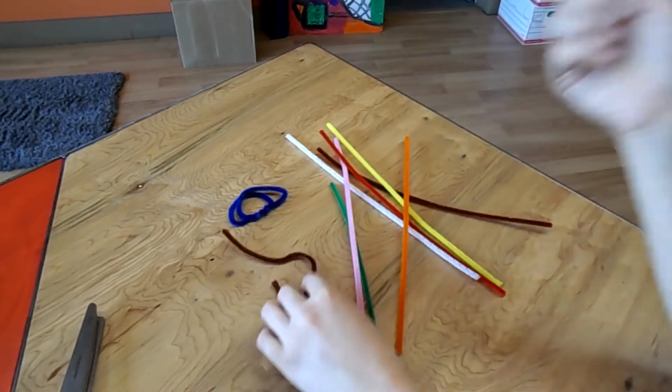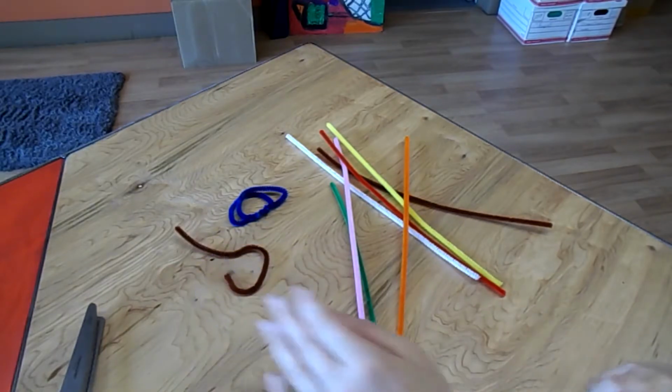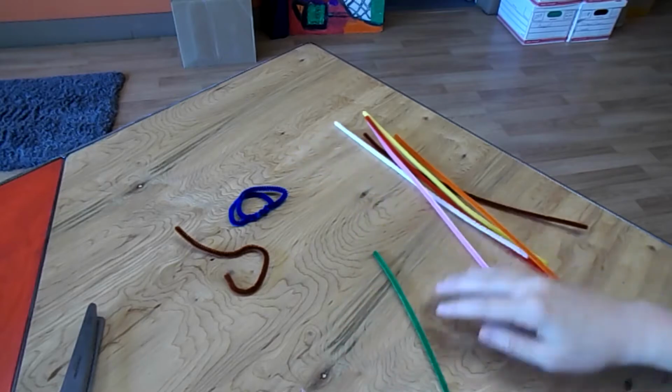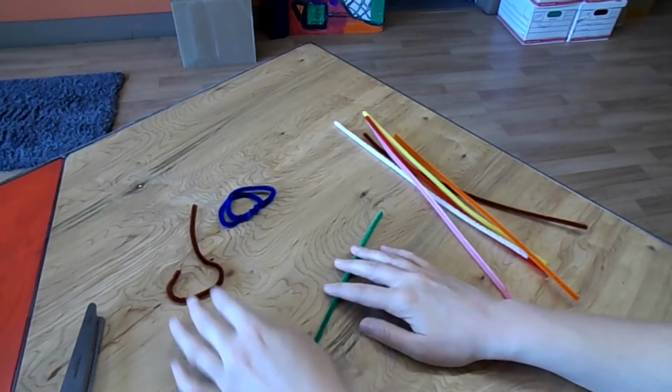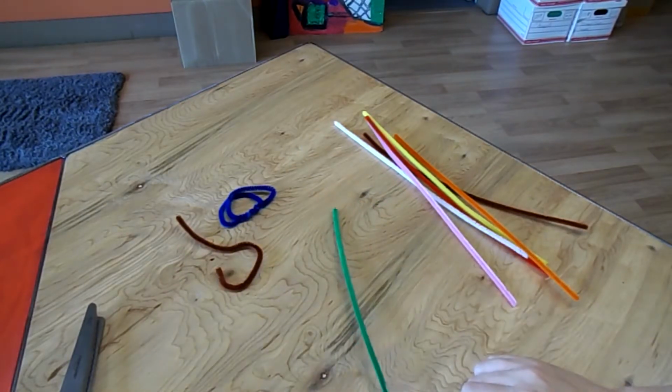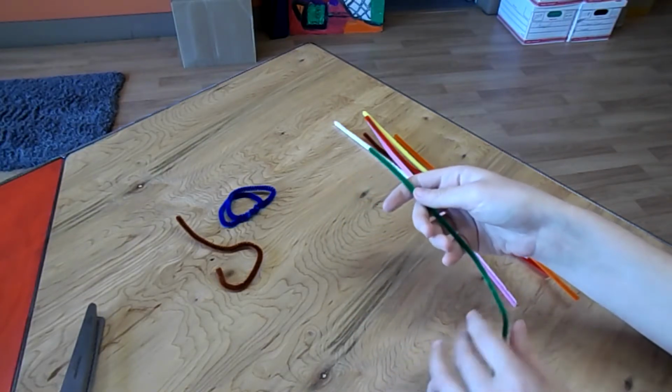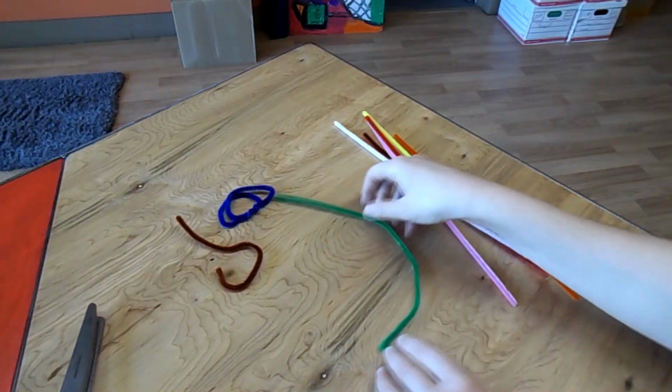Everyone's features are different, right? So if you'd like, you can look at someone in your household and you can also try to make them if you're doing a portrait. It's missing the outline of a face. So I'm gonna do that with this green piece here.